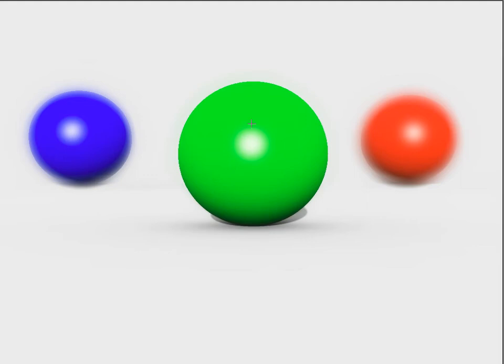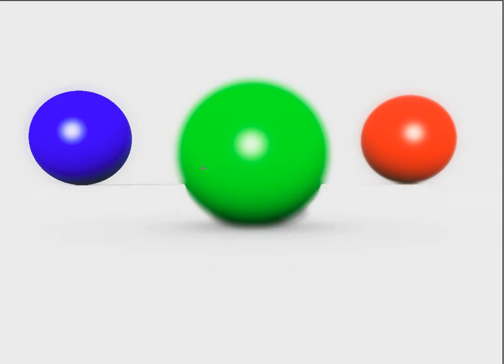Now the way this tool works is my crosshairs: wherever I click with my crosshairs will be the focus point of this particular filter. So if I click on my blue sphere, now the blue one is rendered crisp and sharp, and the other spheres become blurred.